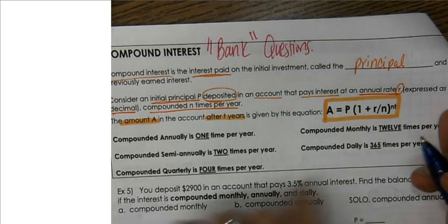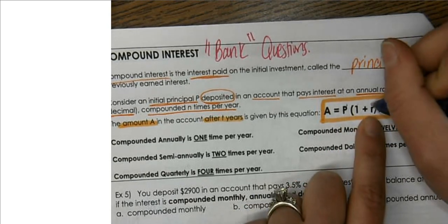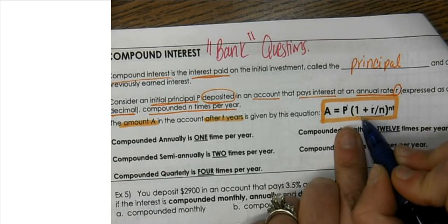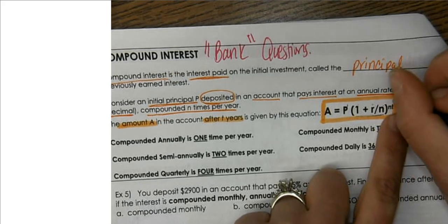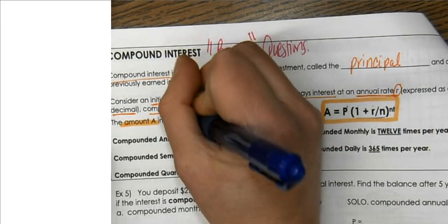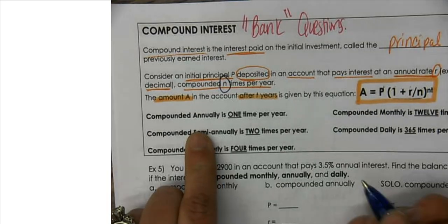So I want you to notice that P is your initial amount. It's how much you invested. 1 plus R divided by N is a very fancy base that's going to be bigger than 1. And you're raising it to the NT power. So N, once again, is how often interest is being compounded. So it all depends on the language of the problem.